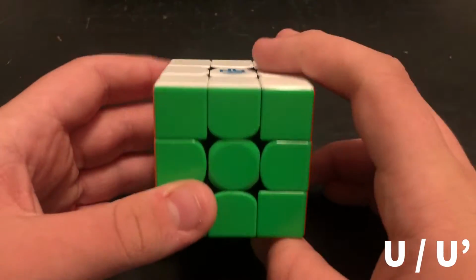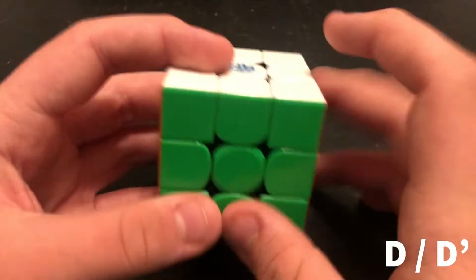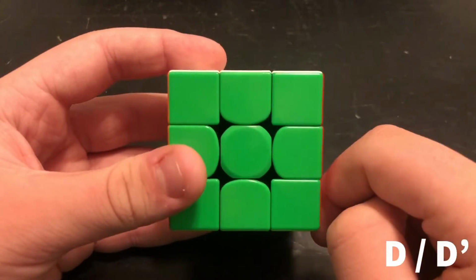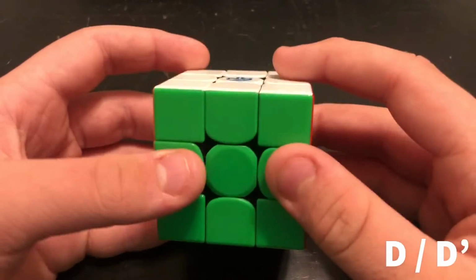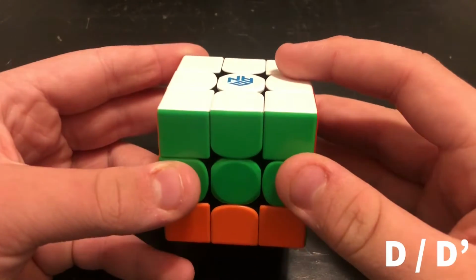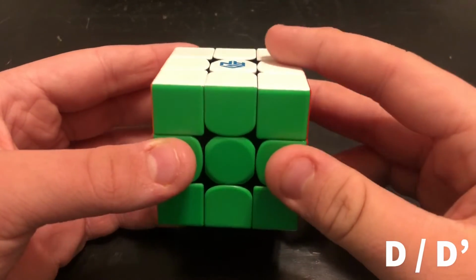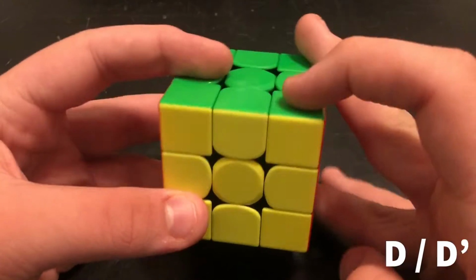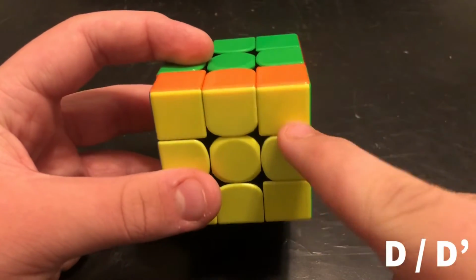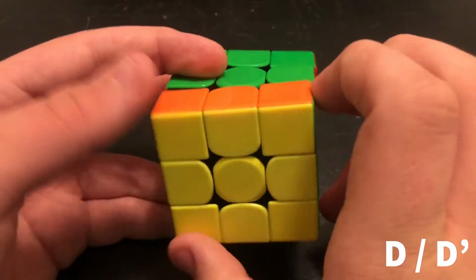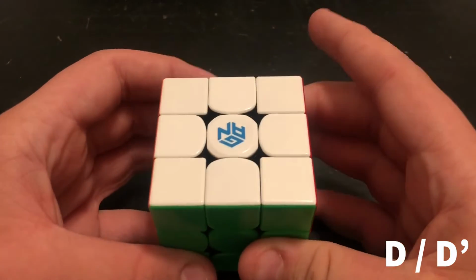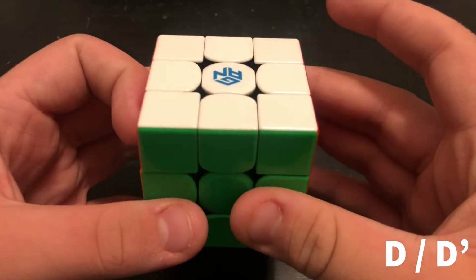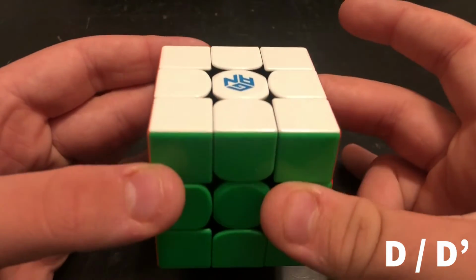That's very easy. And then we're going to go to D, which is going to be the bottom face or the down face. That's what you can use D for. So this is going to be D. This is going to be D prime. Now if you move to the face, D is clockwise. D prime is counterclockwise. So with that, we have U prime, D prime.